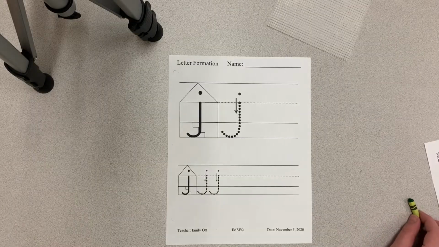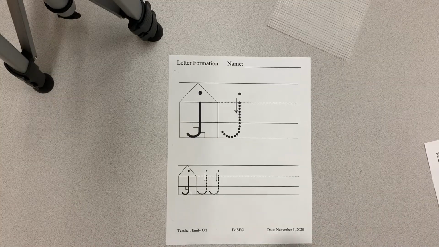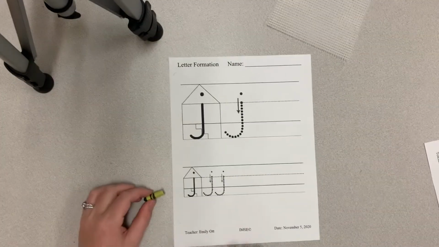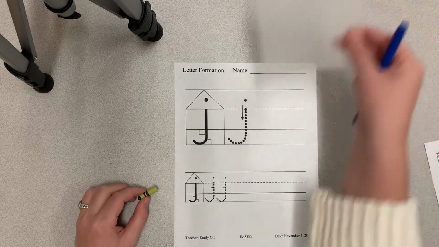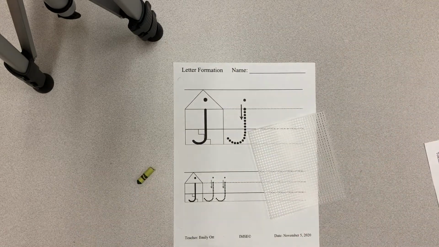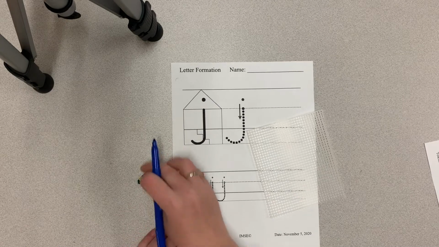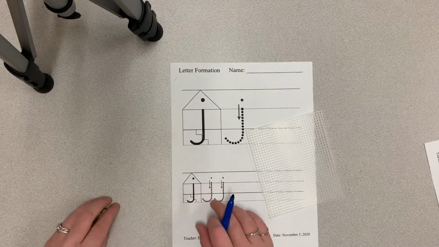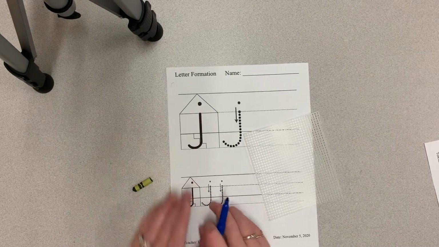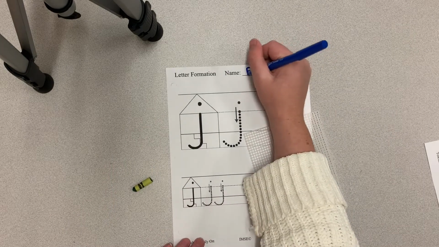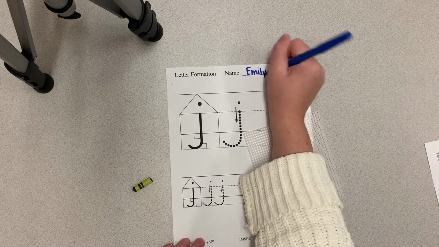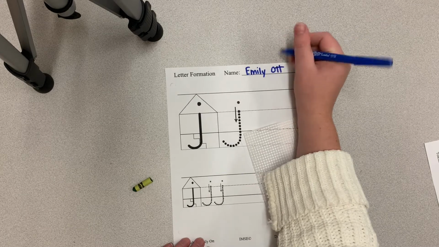Okay, let's take a look at how to form the letter J. All right, here's our lowercase letter J formation paper. You need your paper, your screen, and your green crayon. And if you don't have a green crayon, that's fine, but you need to try to use a crayon because whenever we go over the screen, we want those bumps to be there. So make sure you write your name, first name, and your last name.